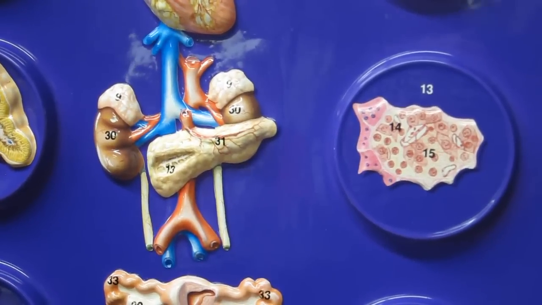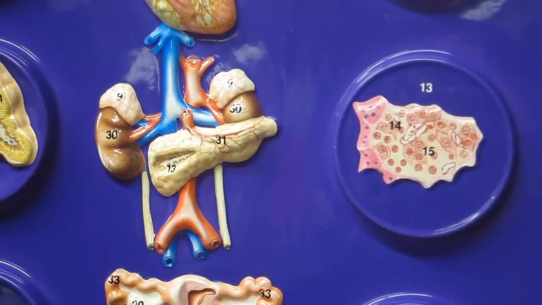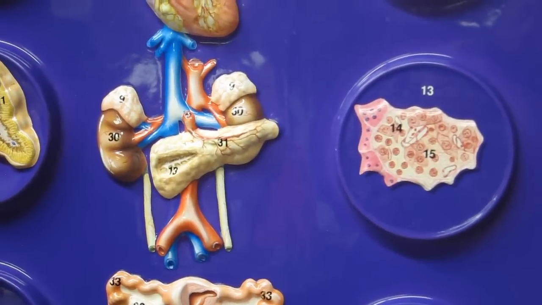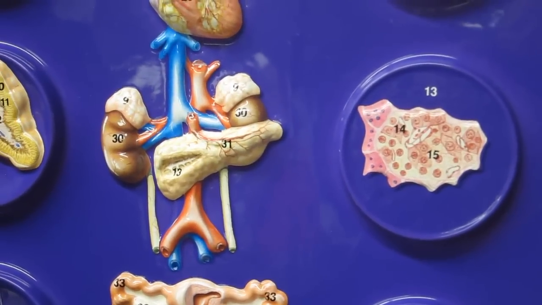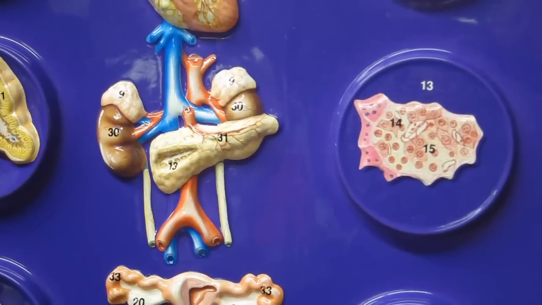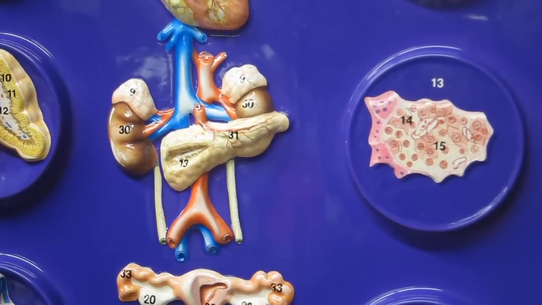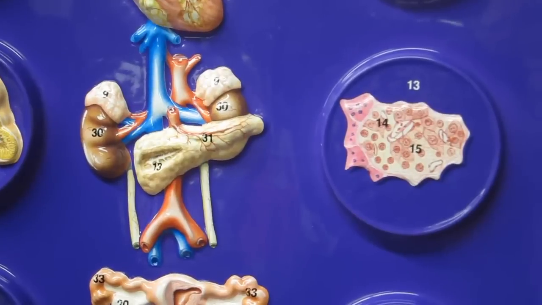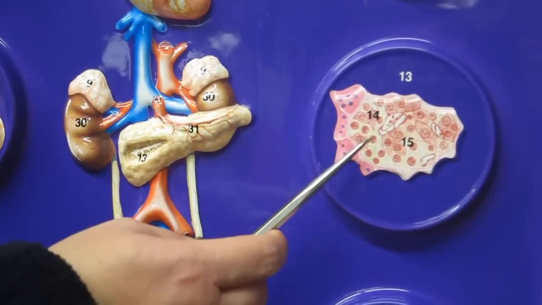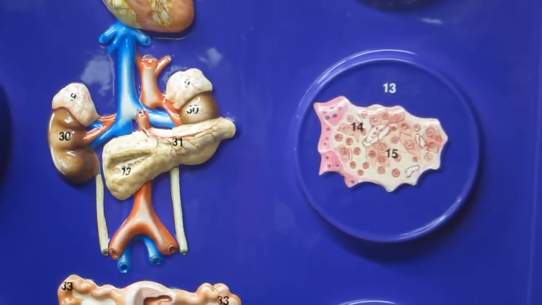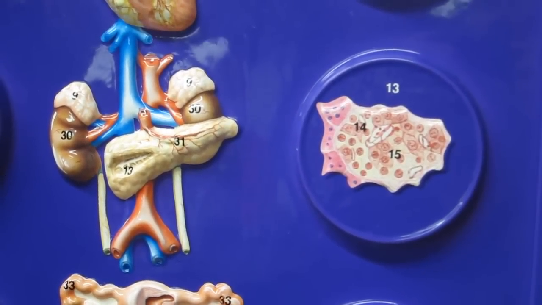The alpha cells produce glucagon. The beta cells produce insulin. And both of those hormones are important for glucose homeostasis in the blood. Insulin is more famous because of the connection between loss of the pancreatic islets and diabetes mellitus.